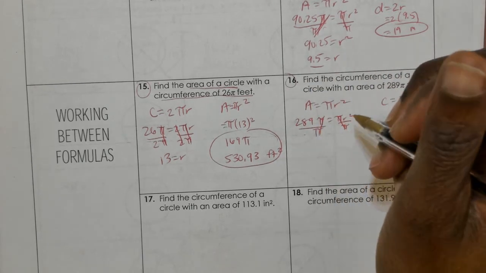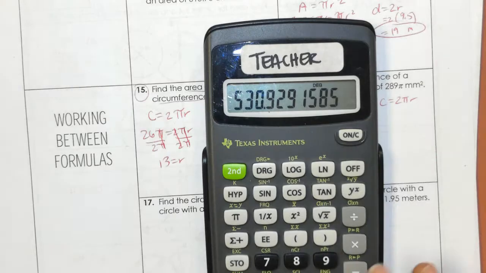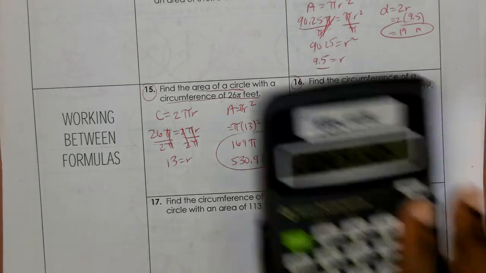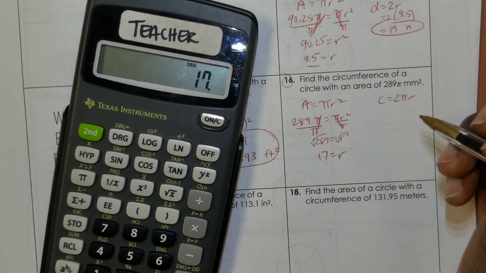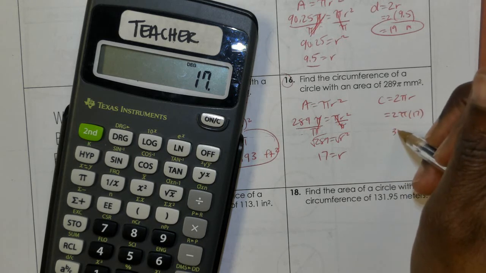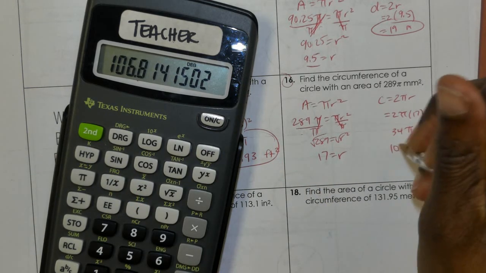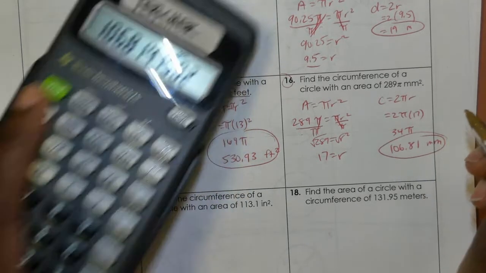Okay, dividing by pi in this case gives us r squared equals 289. Square rooting that, r equals 17. So then you substitute in 17 for the radius here, so it's 2 pi 17, so 34 pi, which is 106.81 millimeters. So no square, because it's just centimeter, circumference, I mean.